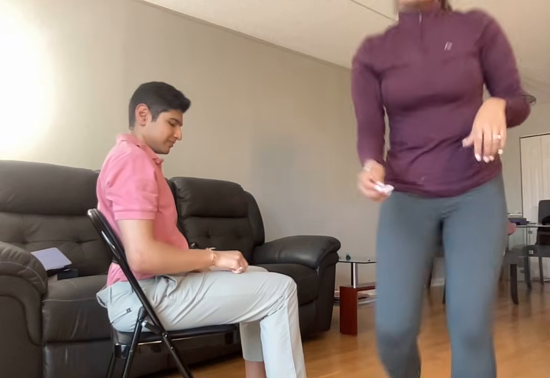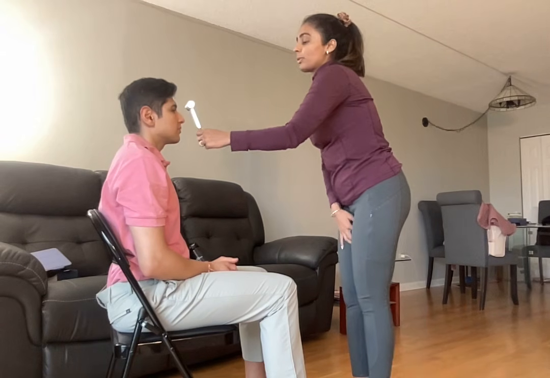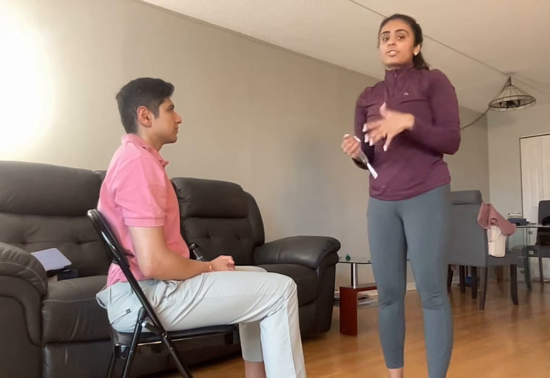And now we are going to do a Weber test. And that is to check for lateralization of sound. Tell me if you hear it equally on each side or on both sides. Yes, I do.